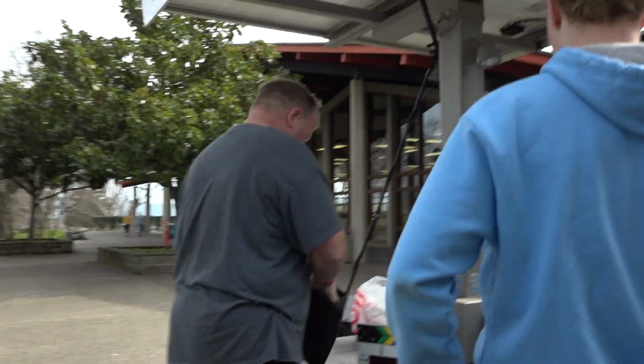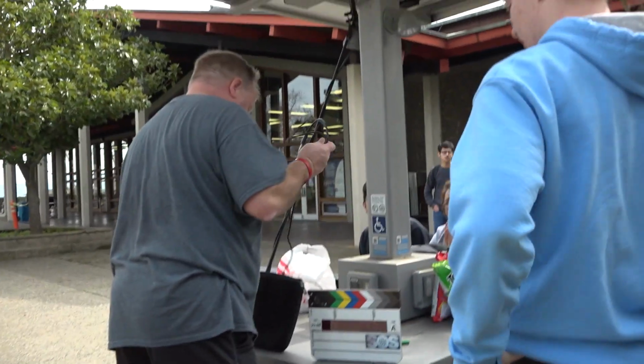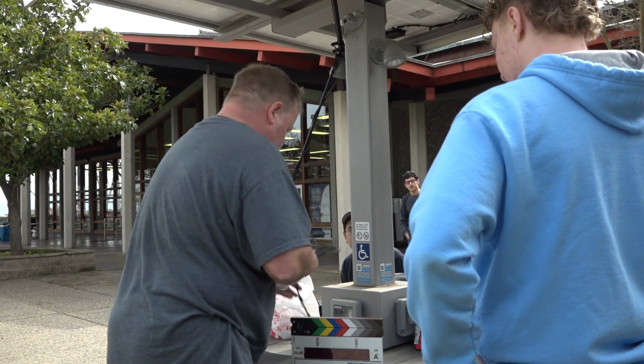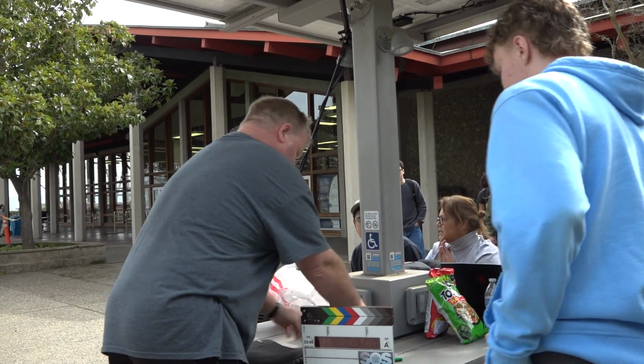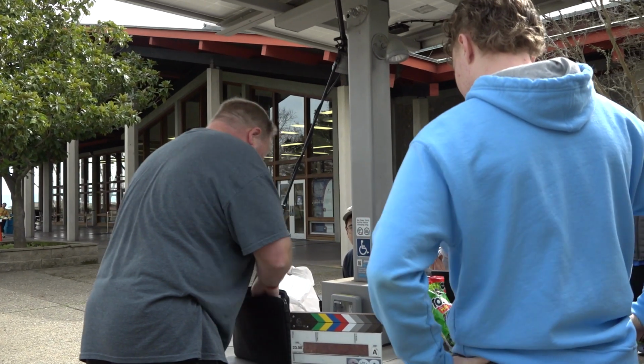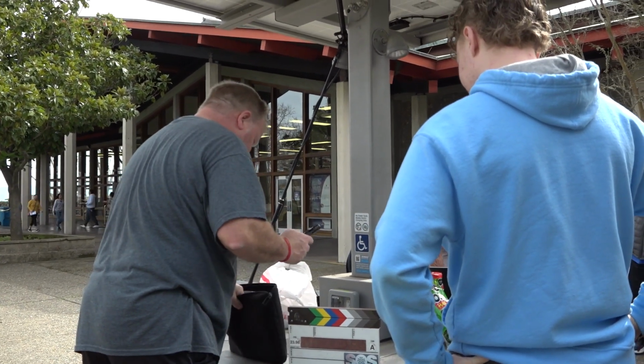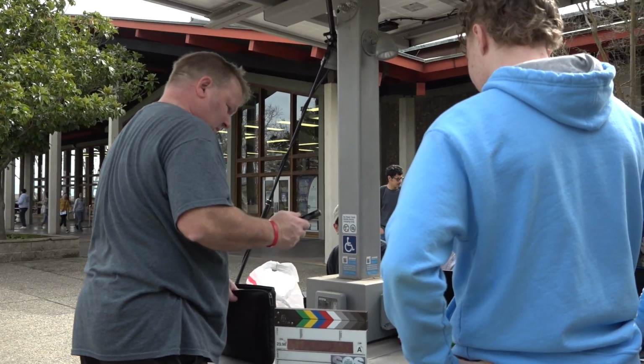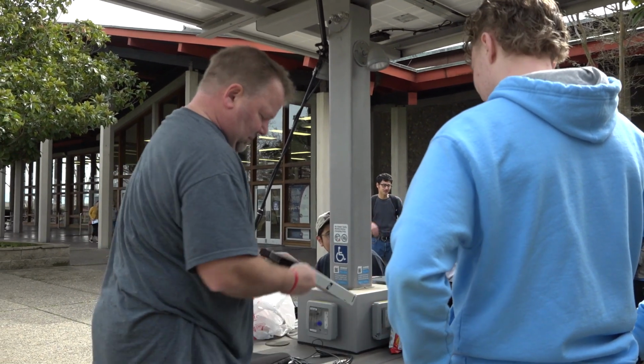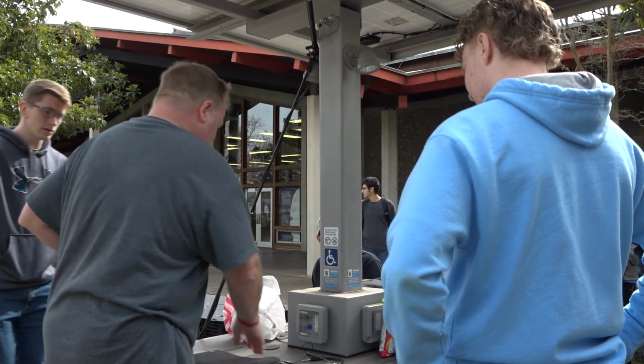Who's our second AC? Hey, and welcome back to another Behind the Scenes. This week we are covering Cupid's Arrows behind the scenes. As you can see, Grant's here setting up the slate for the second AC, which is the assistant camera AC.